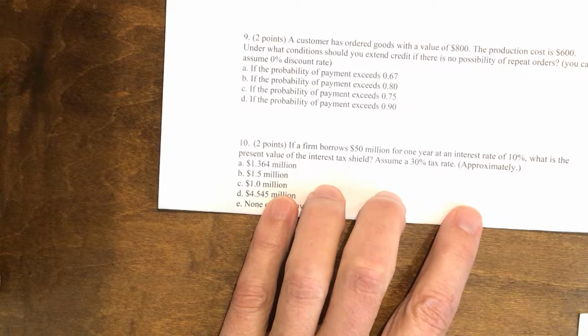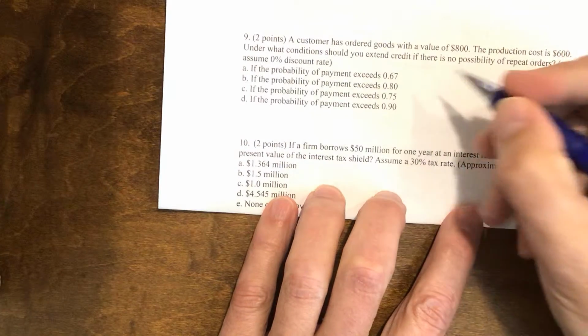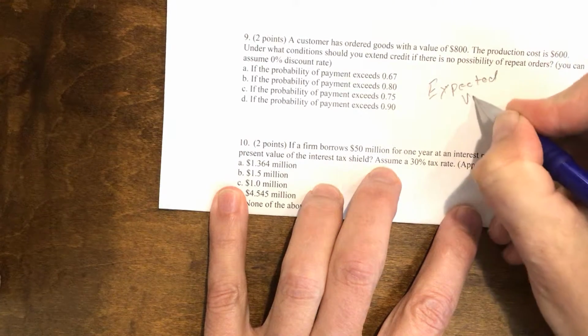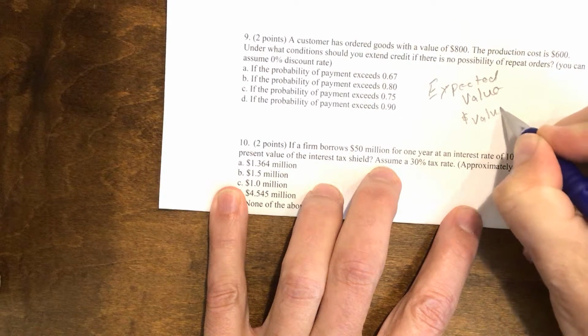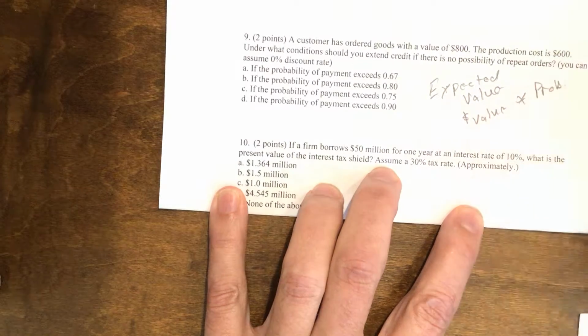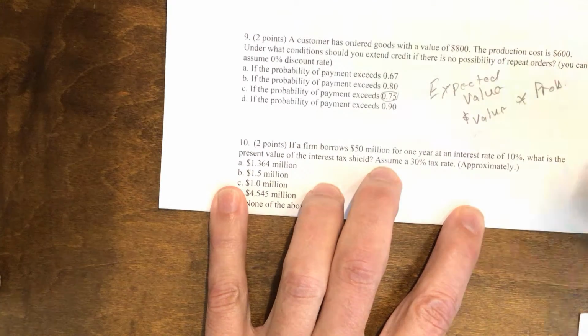Customers ordered goods with value of $800. Production cost at $600. In what situations should you extend credit? I think this is just a simple expected value problem, which is just the value of an event times its probability of happening. And so in this case, 600 divided by 800, if there's at least a 75% chance of the person paying you, then it would have a positive return.